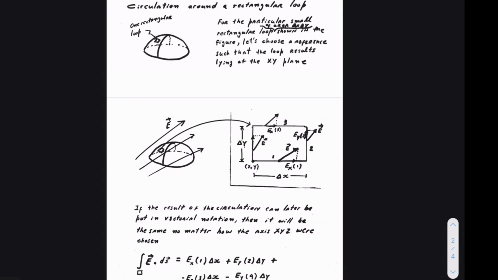Now let's find out the circulation around a rectangular loop from a different point of view. And let's choose a coordinate system in such a way that this rectangular loop lies in the xy plane. Now let's say a vector field E is passing through the loop like this. So if we zoom into this small rectangular loop, it will look something like this.